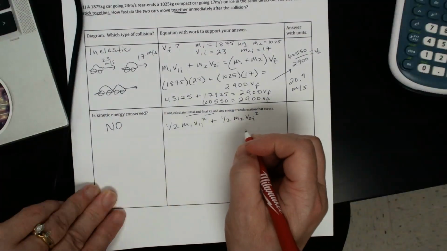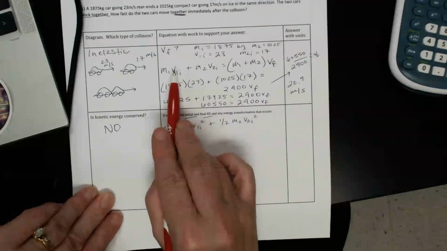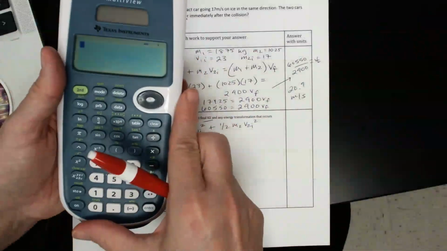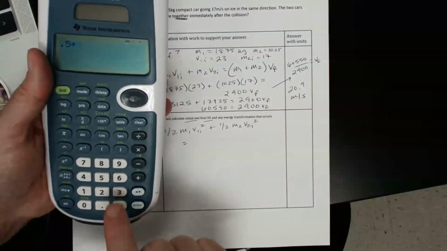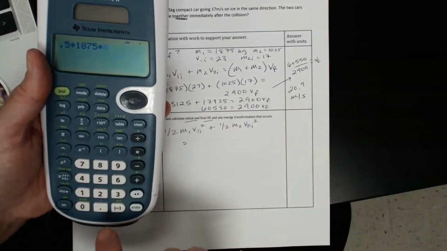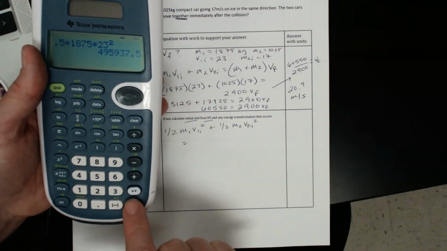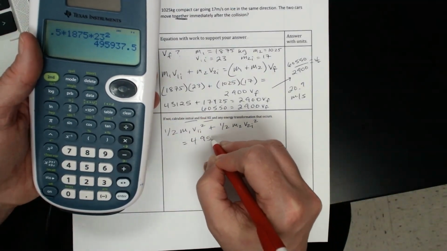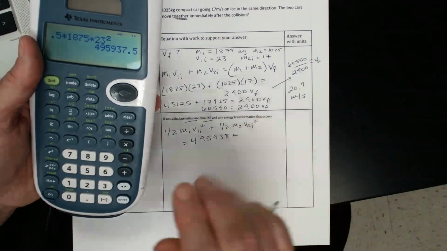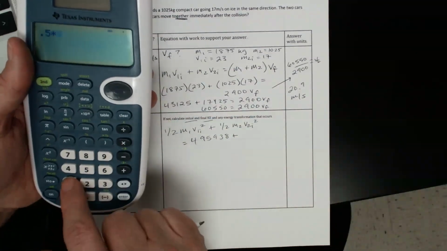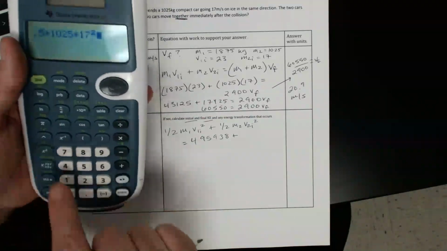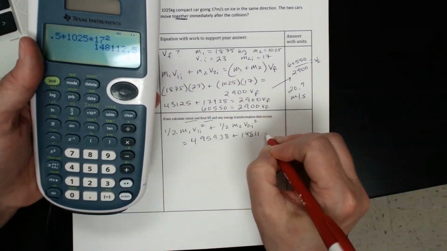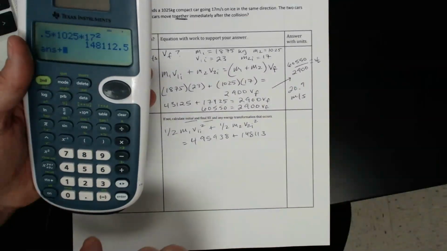That's my kinetic energy equation. I know my masses and velocities from up here, so I'm just going to do some math. 1/2 times mass times velocity squared. It's going to be a big number. 495,938. And then 1/2 times 1,025 times 17 squared is 148,113.